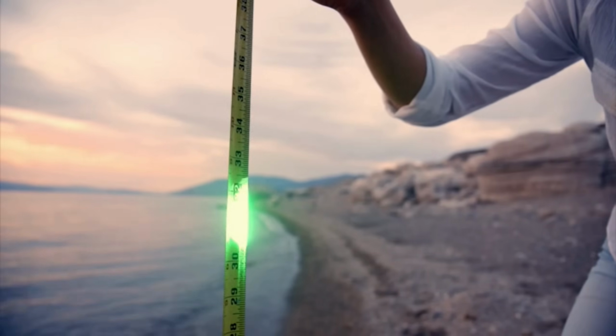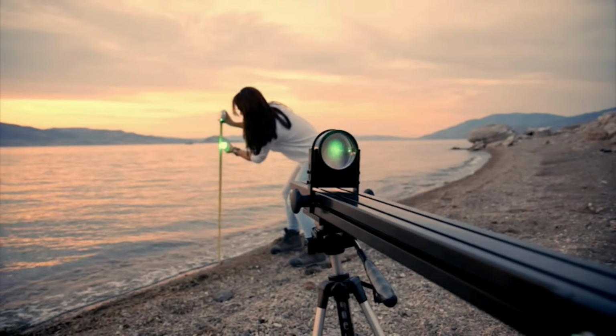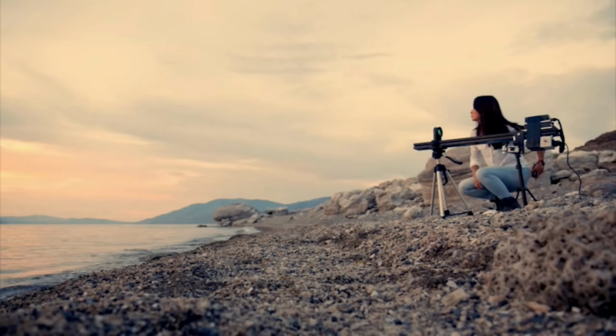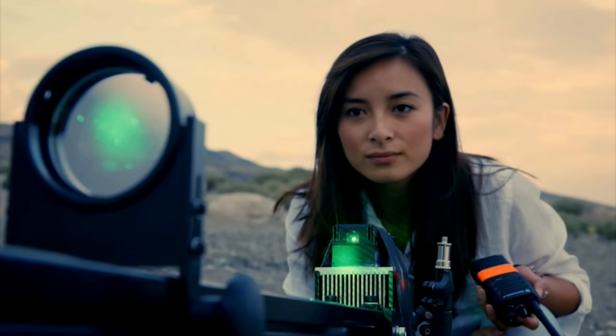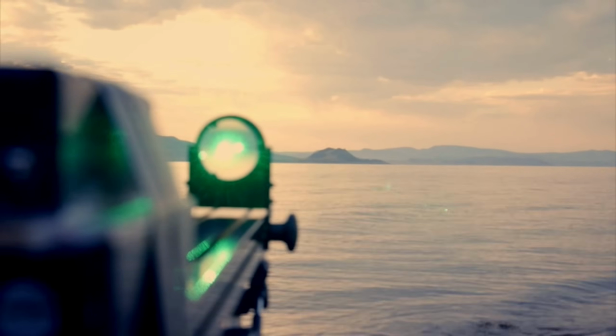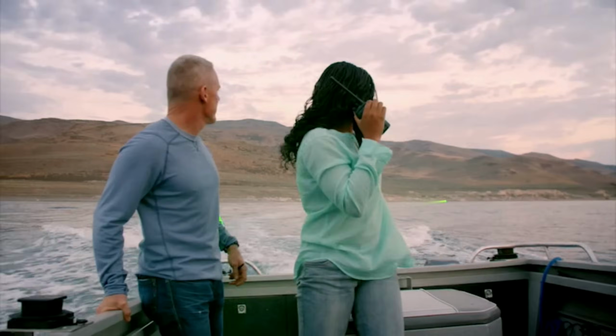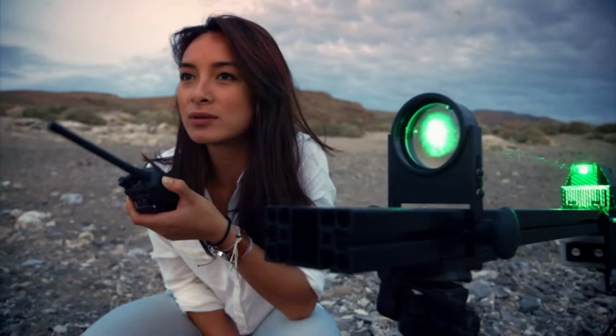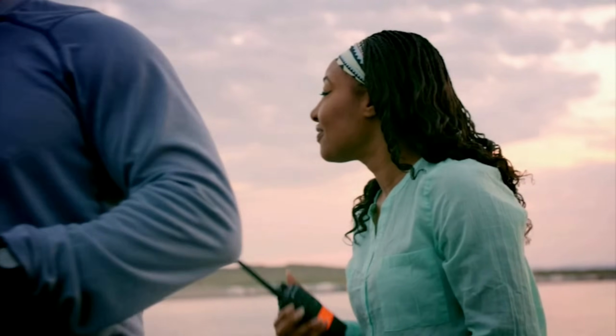To help them, they need a few tools. First is a powerful laser, which projects a straight beam of light across the surface of the lake. Next, they'll need a boat. Whoa, we just passed through it. Joy, this is Kat, over.